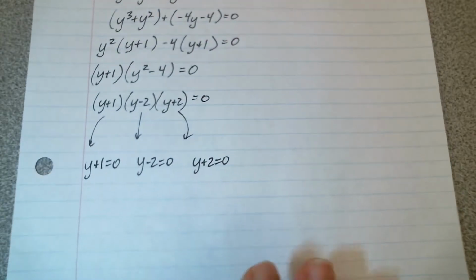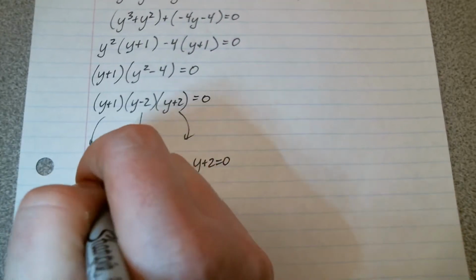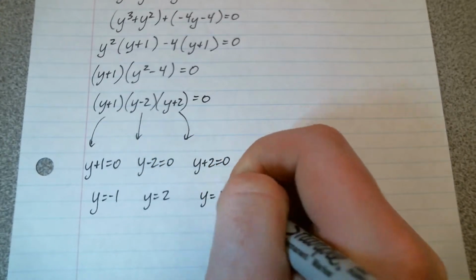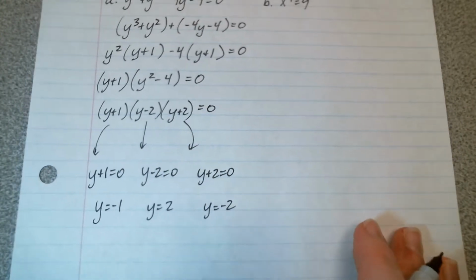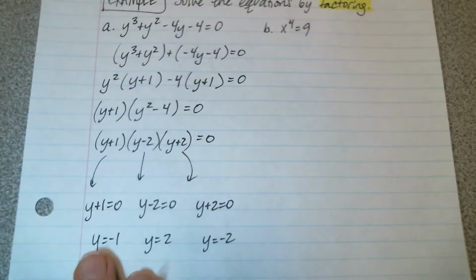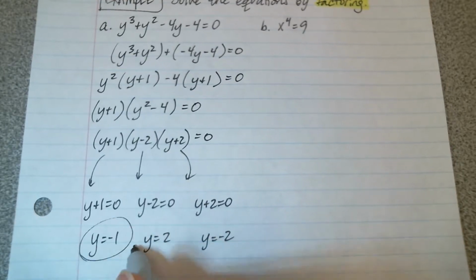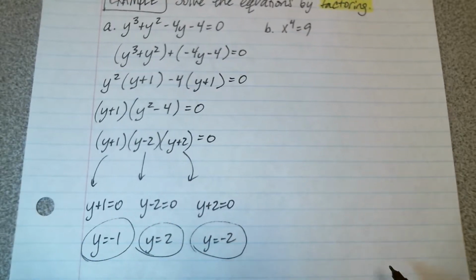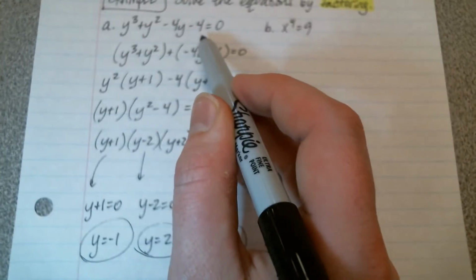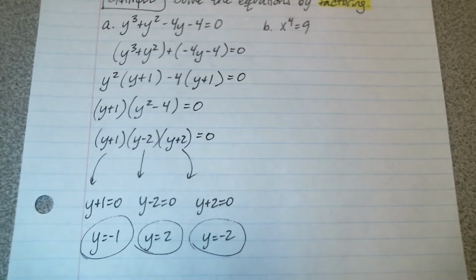and solve each of these linear equations. This equation has 3 solutions. They are -1, +2, and -2. And as always, you can check your answer by substituting the value back in for your variable and confirming that you get a true statement.